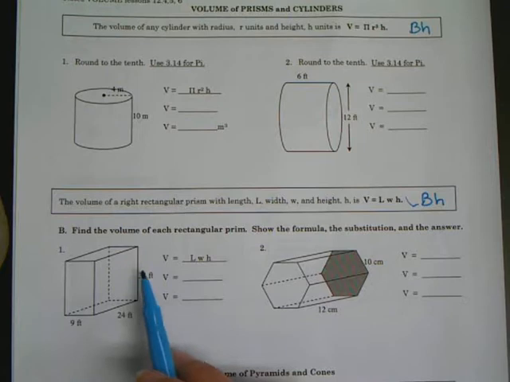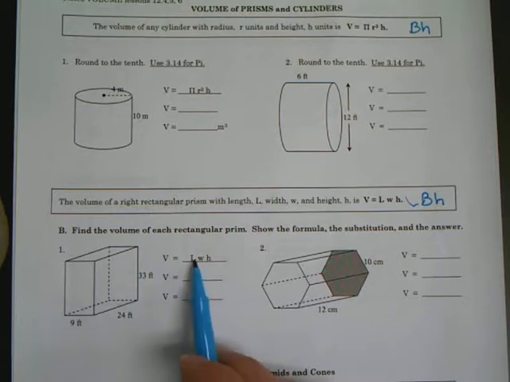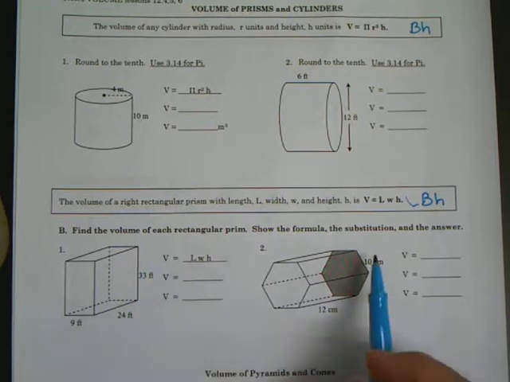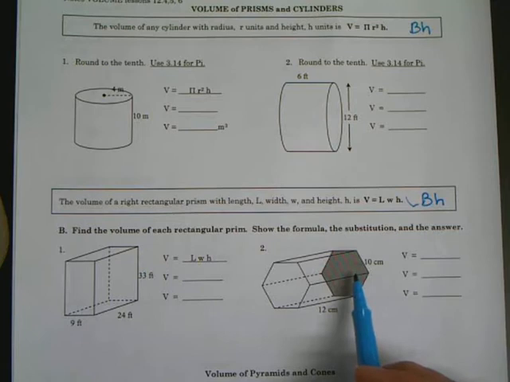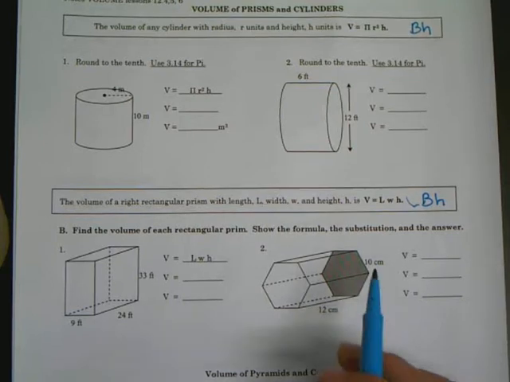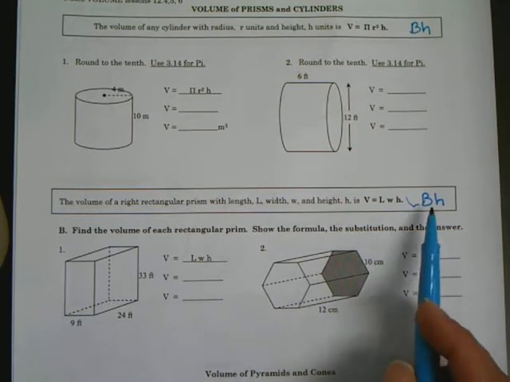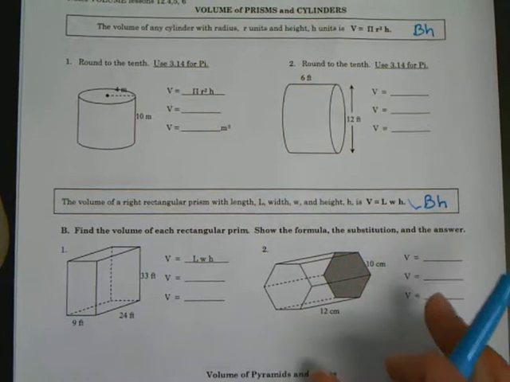In this case, it's a rectangle, so I have length times width. In this case, it's going to be a regular hexagon, so its area is going to be perimeter times apothem divided by 2. So even though it's written the same on the formula chart, it's going to be prepared differently.